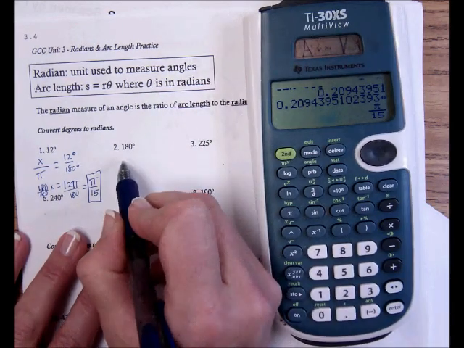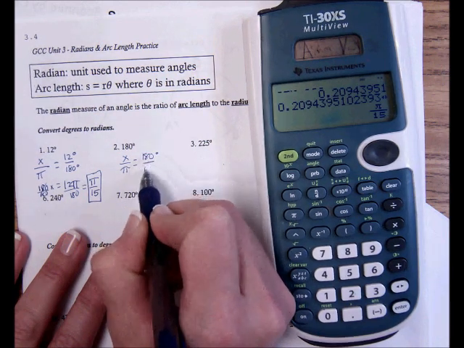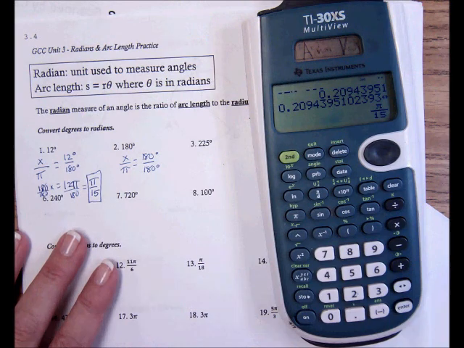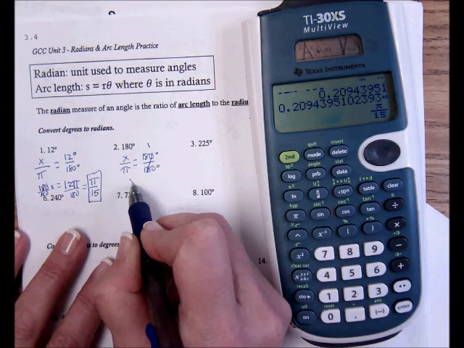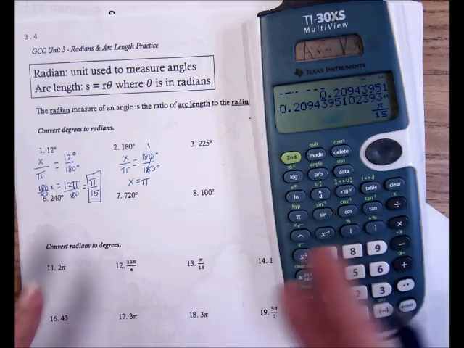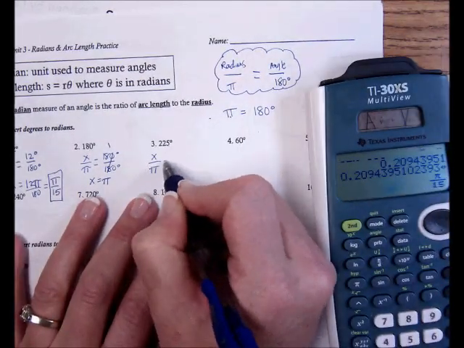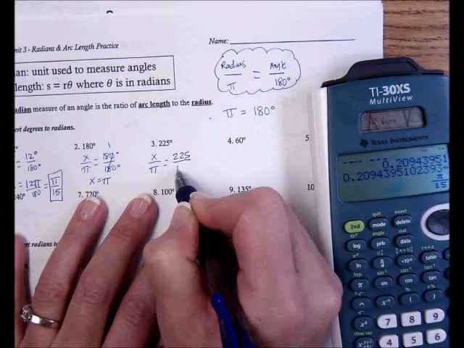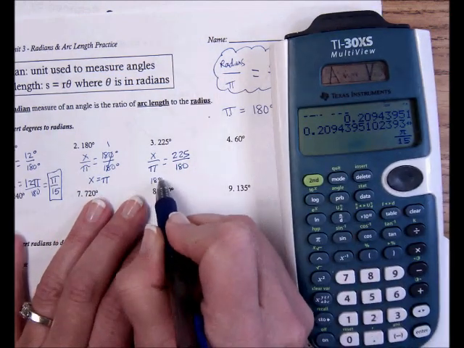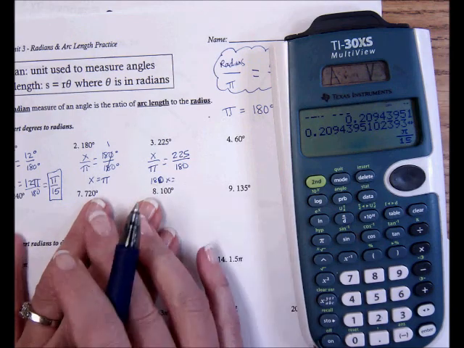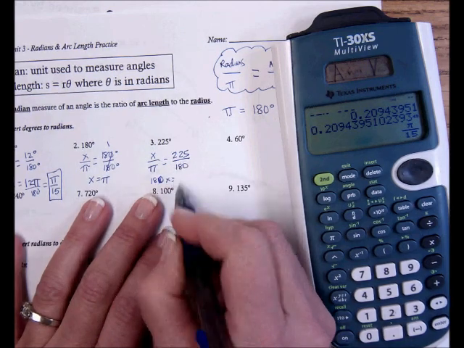Number 2 is kind of the same situation, so I have x over pi is equal to 180 degrees over 180 degrees. In this situation, some of you questioned it today, this is going to equal 1, so x is just going to equal pi, and that's by definition what x is equal to. So the next situation, x over pi is equal to 225 over 180. I like this situation because here it's going to be greater than 1, because 225 is greater than 180 degrees.